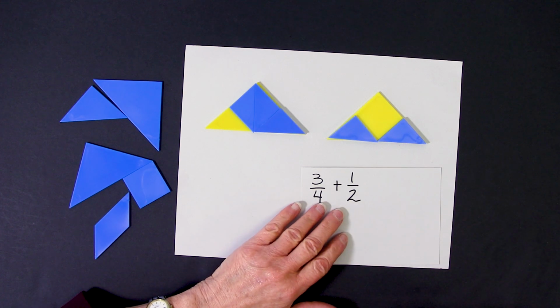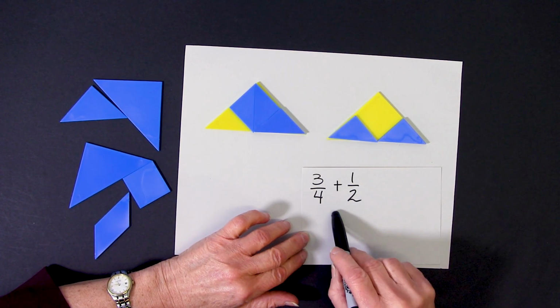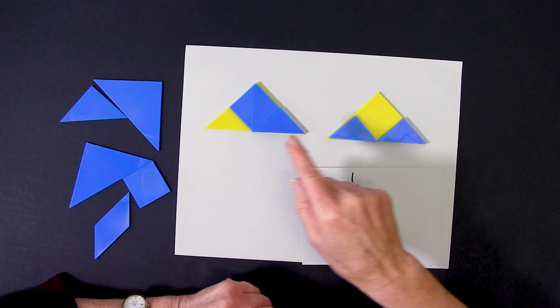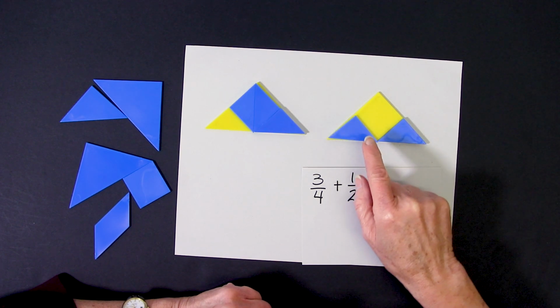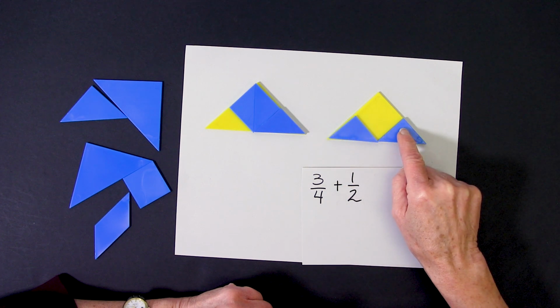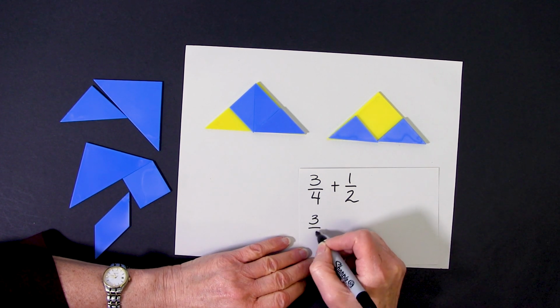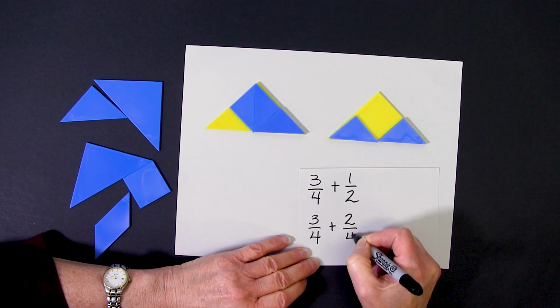But when I write it symbolically, I need to get this recorded so that I've got the same denominator. So there's my 3/4. Now this is 1/2, but I've also represented it in fourths. And here I have 2/4. So I'm going to rewrite this as 3/4 plus 2/4.